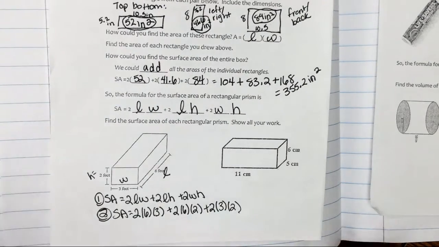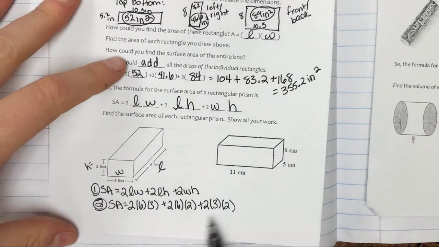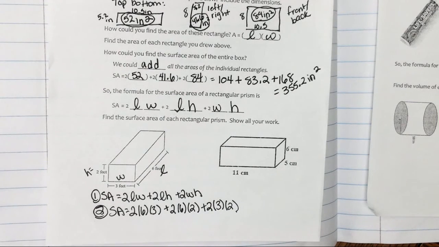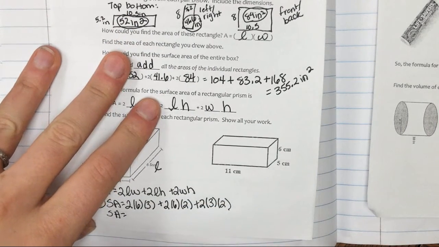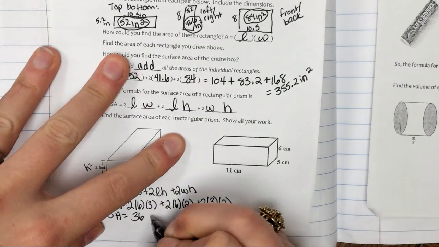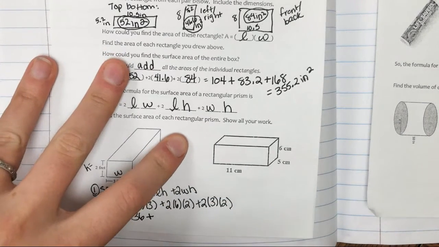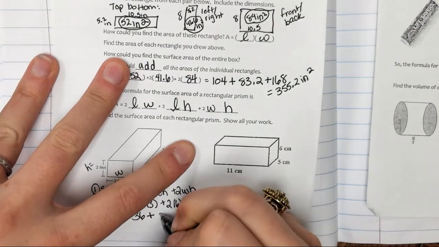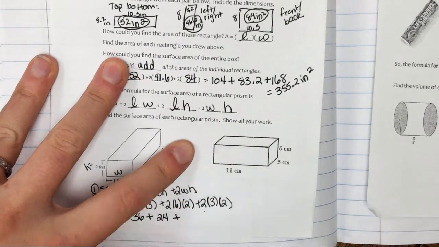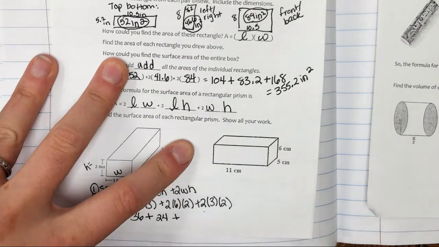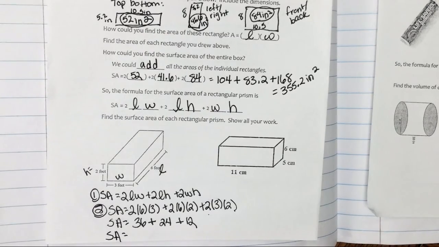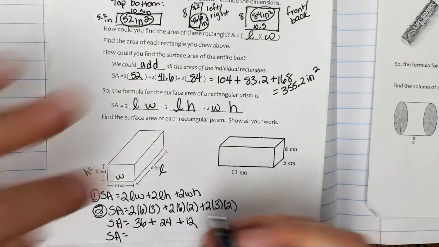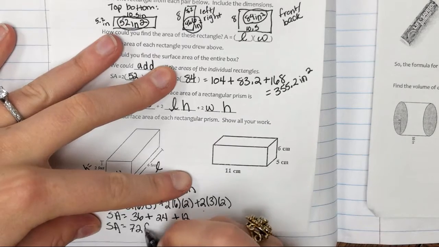For this one, I would suggest doing a 4th step where you actually do all the multiplication and then doing all the addition. Otherwise, it's very difficult to keep your order of operations straight. So surface area, we have 2 times 6 times 3, and that gives us 36, plus 2 times 6 times 2 gives us 24, and 2 times 3 times 2 gives us 12. And then we're going to add all of these together, 36 plus 24 plus 12, and we get a surface area of 72 feet squared.